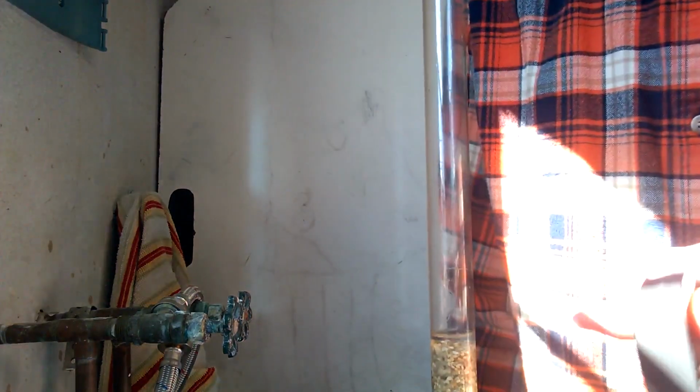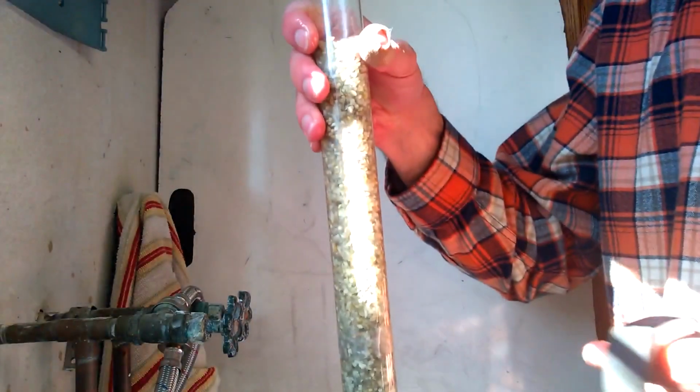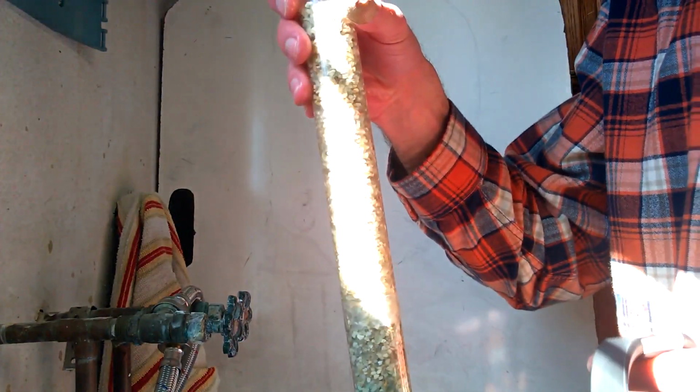And we're going to, again, time how long it takes for the water to travel through the coarse sand. And again, tricky operation here. We've got to reset our stopwatch. And we're going to start it as soon as I release and go. As you can tell, this is a little bit slower operation. The water is taking its sweet time getting through that coarse sand.